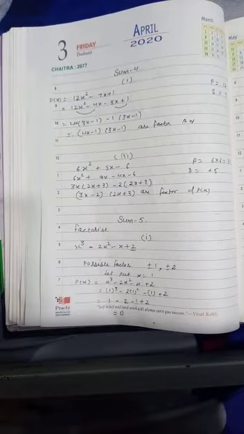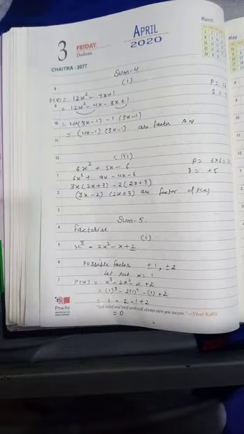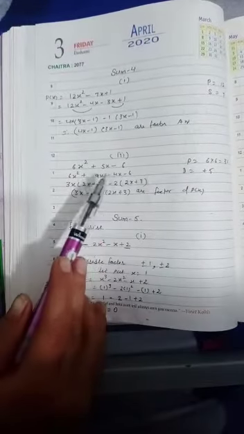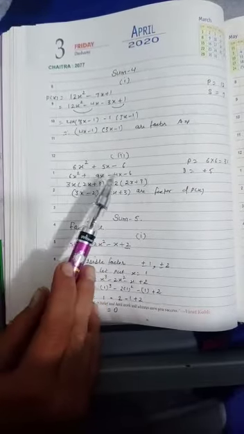9 and 4, very good. 9 and 4, its product is 36 and its difference is 5. What is the difference? That is 5. Very good. Now, when we take the difference, one is to be taken as a positive sign, another is to be taken as a negative sign.